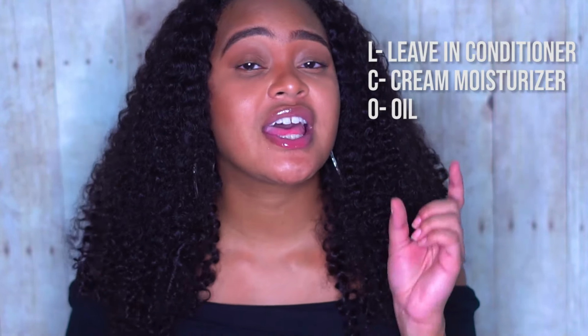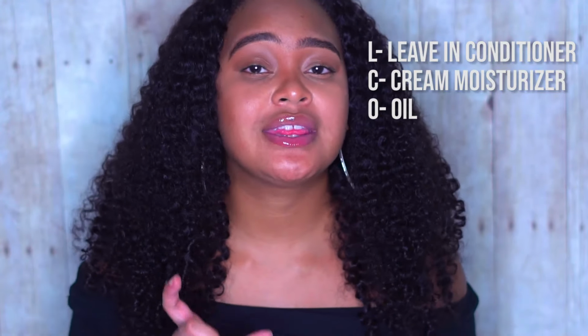Because like I said, if you have high porosity hair, that means it's easy for your hair to absorb the moisture, but at the same time it's easy for the moisture to leave your hair. So you're going to want to lock it in and then apply an additional layer of moisture just for an added benefit. So if you have low porosity hair, you would definitely want to try the LCO method, which is the leave-in, the cream, and then the oil.